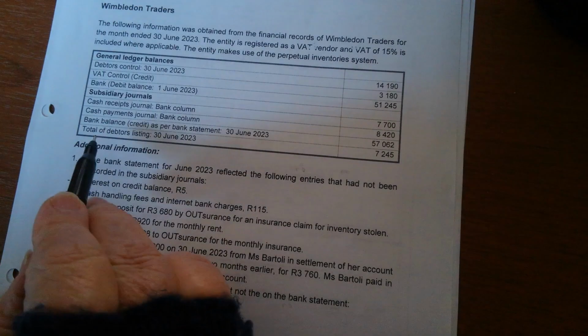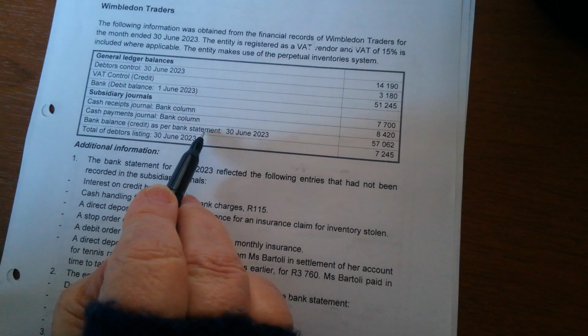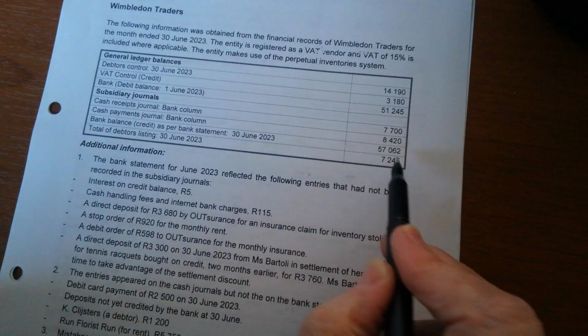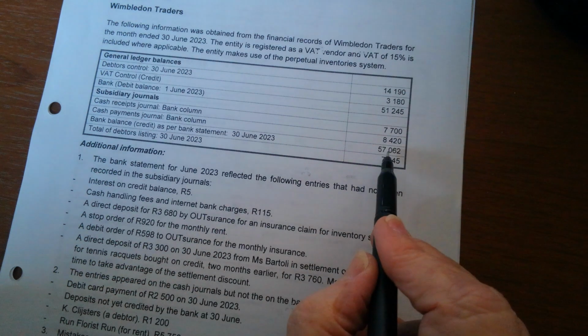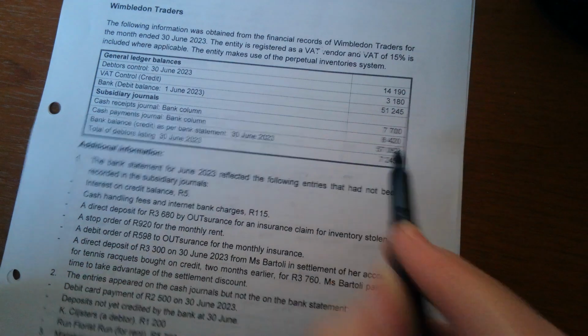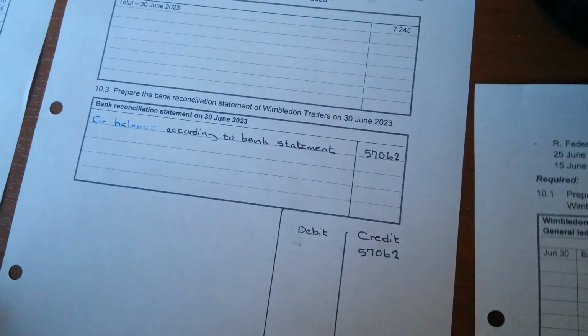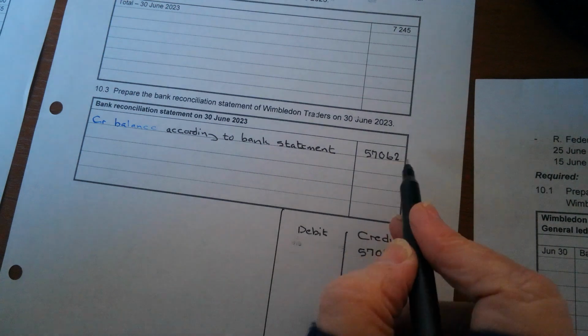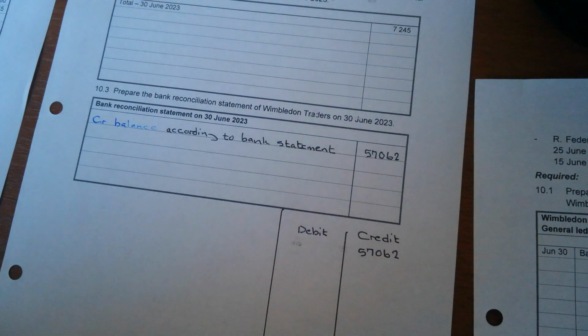Okay, then they also give us the bank balance according to the bank statement. So that is at the end of the month and we want to carry on from where the bank stopped their last entry, and according to their accounts, the bank has a credit balance at the end of the month of 57,062.